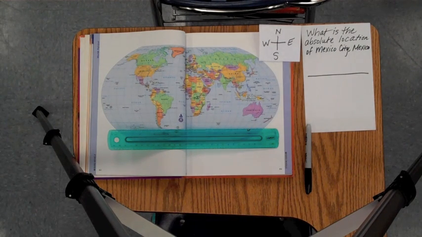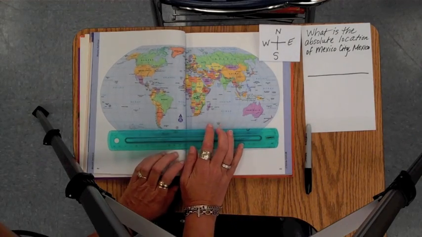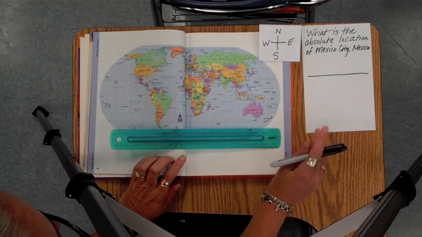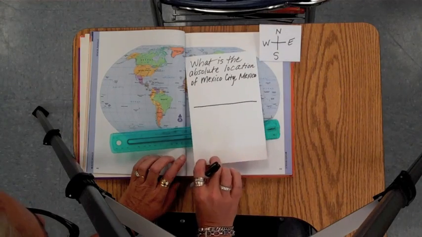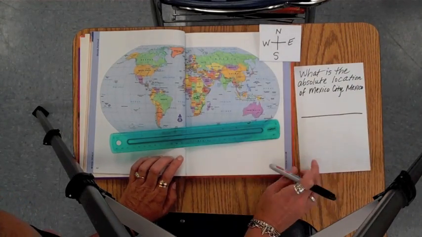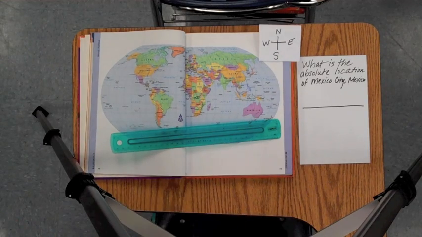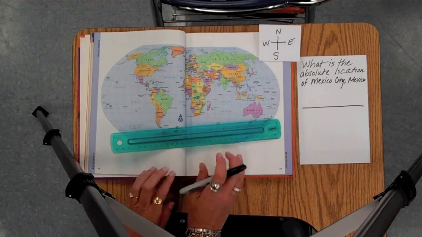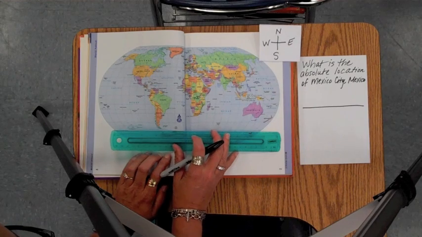In order to determine the latitude and longitude of any given absolute location, there are a few steps that one needs to follow. First of all, if the question is, what is the absolute location of Mexico City? There is a very easy way to figure this out. First, we need to find the equator.